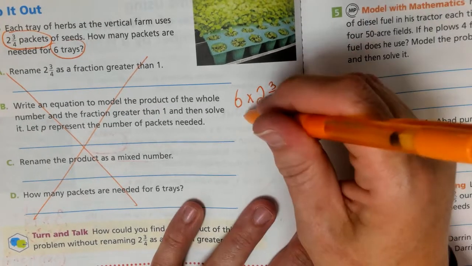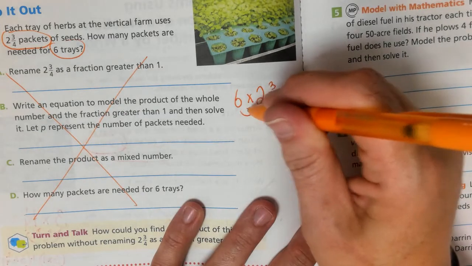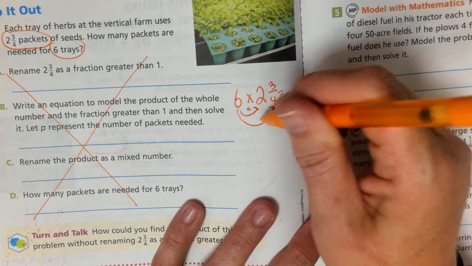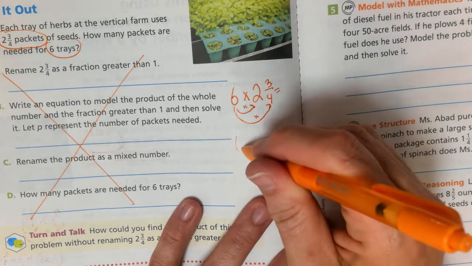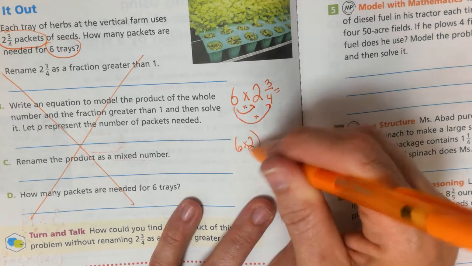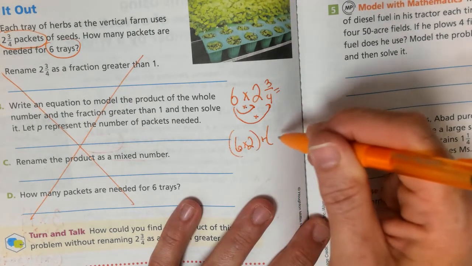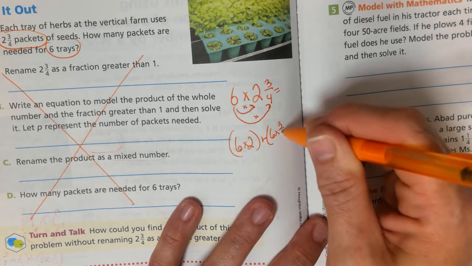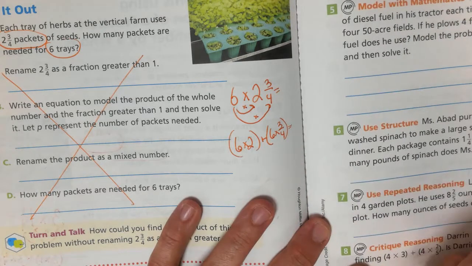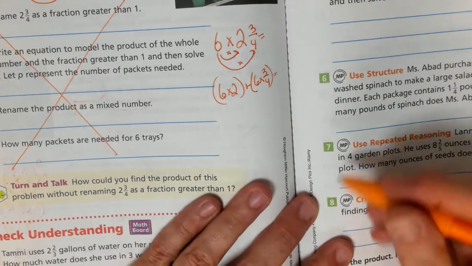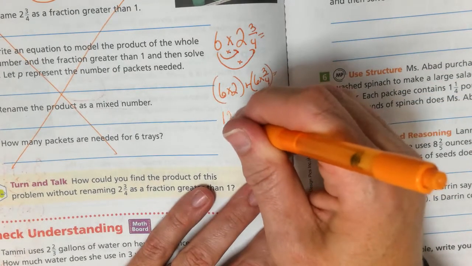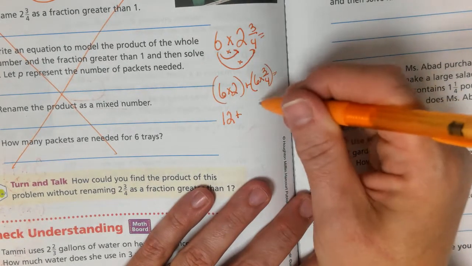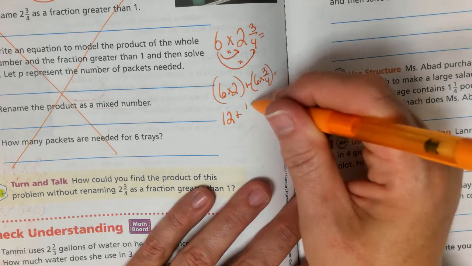So remember, whole number multiplied by whole number, then whole number multiplied by fraction. So 6 times 2 plus 6 times 3/4. 6 times 2 equals 12, plus 6 times 3/4 is 18/4.